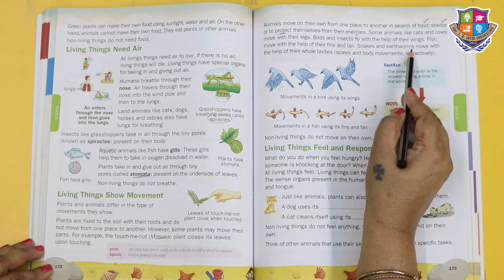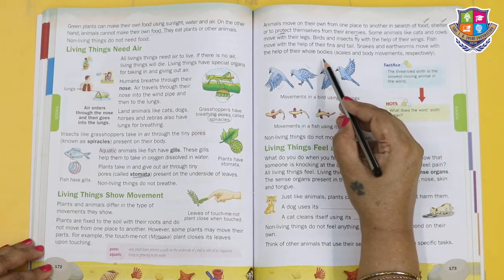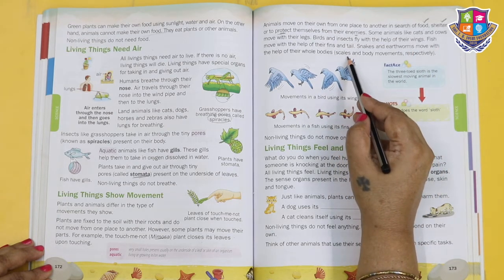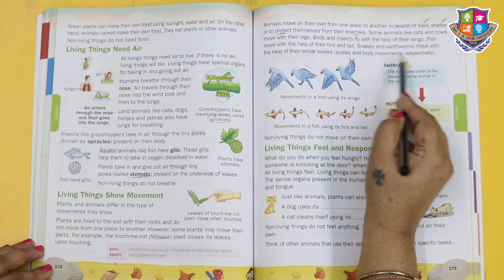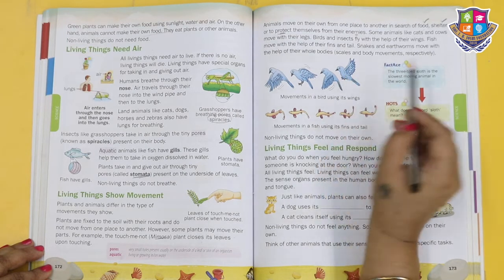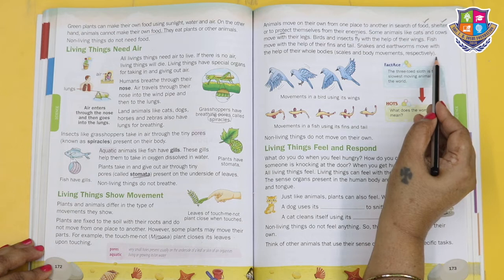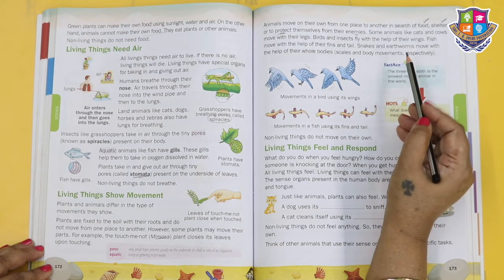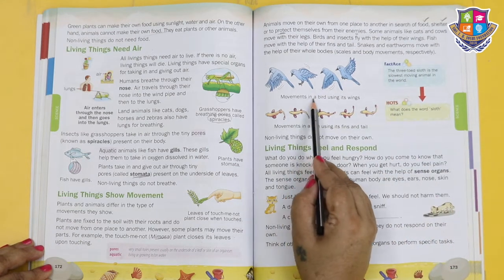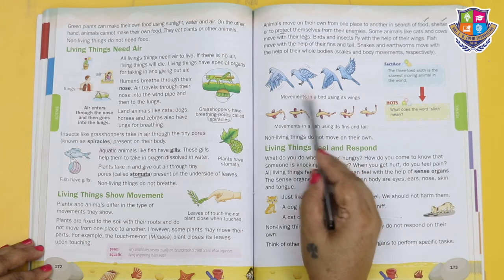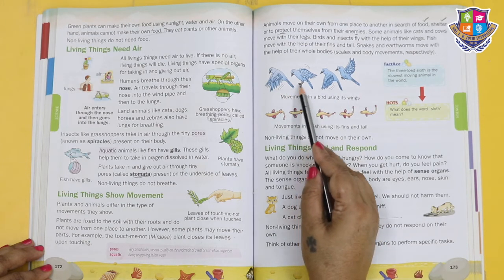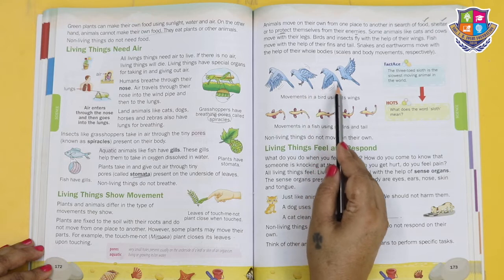Snakes and earthworms move with the help of their whole bodies. That is the scale and body movements respectively. Did you get it? Okay. Now see the bird moving using its wings. Can you see the movement over here? This is how it moves.